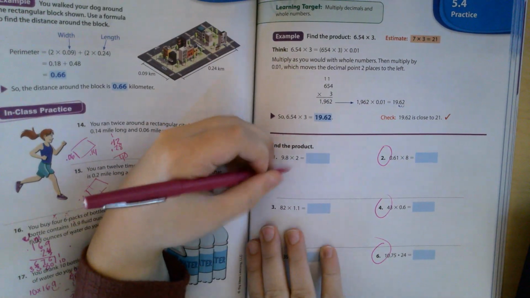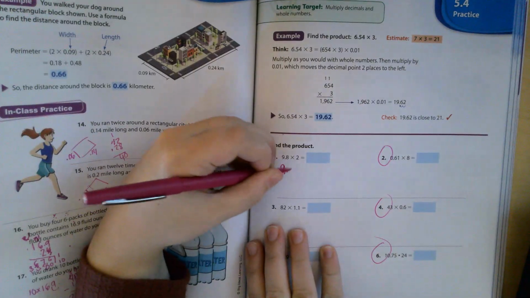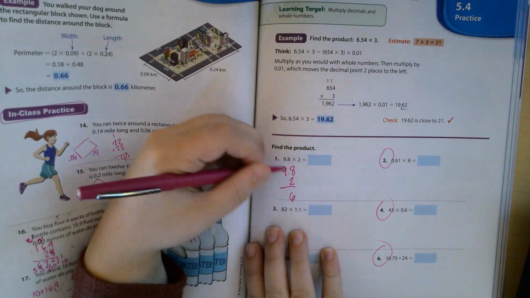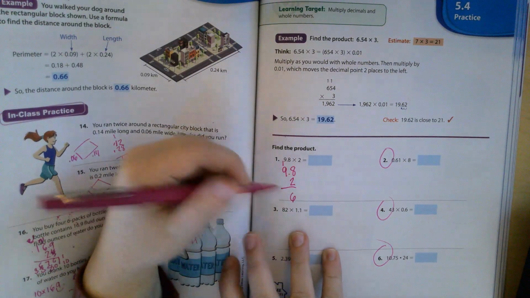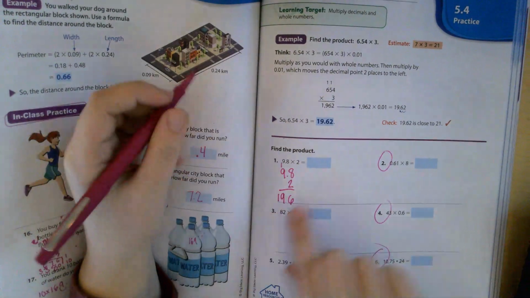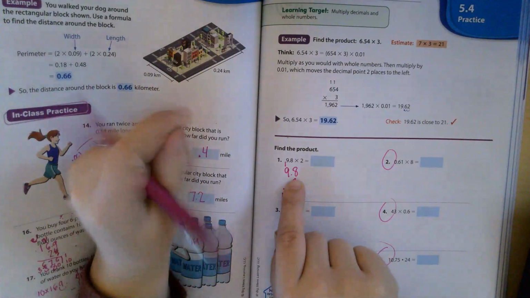We have 9.8 times 2. I'm going to stack them and multiply them. 8 times 2 is 16. Carry the 1. 9 times 2 is 18. Plus 1 is 19. And then, Easton, how many numbers come after my decimal point here?